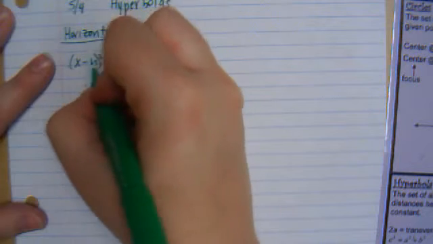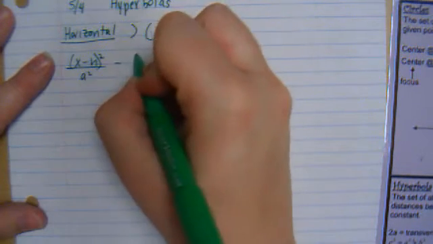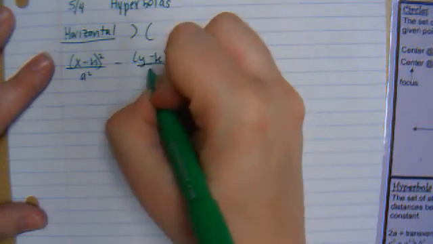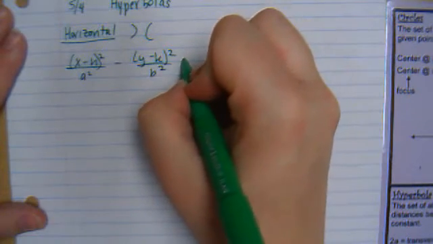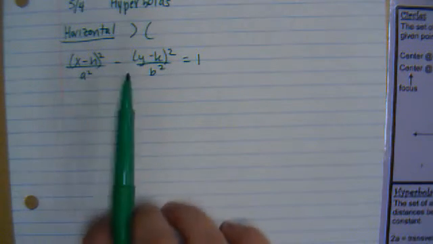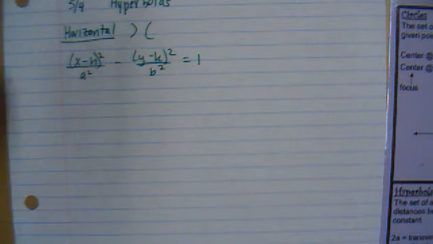Okay. Our equation is (x minus h) squared over a squared minus (y minus k) squared over b squared equals 1. Okay. In this case, you still need to look and see what your a is under to determine if it's horizontal or vertical, but you need to see it's not changing just on the bottom, it's flipping the whole thing.